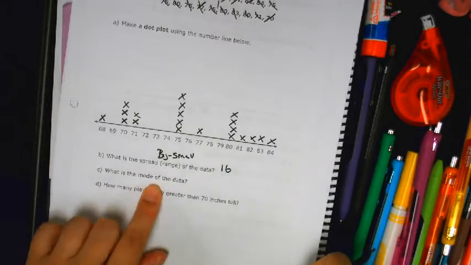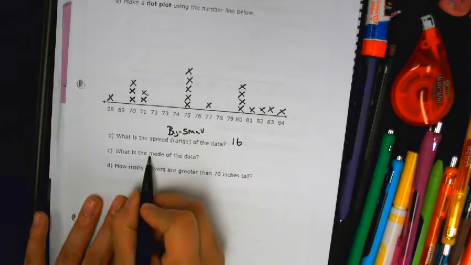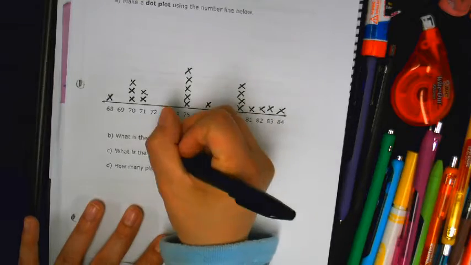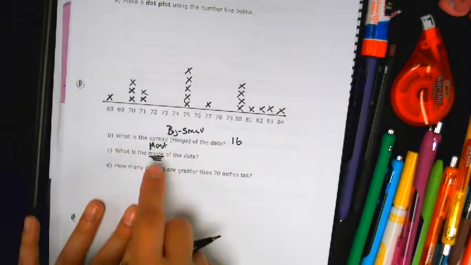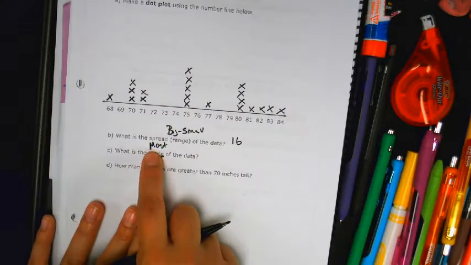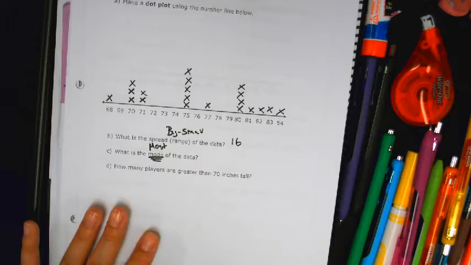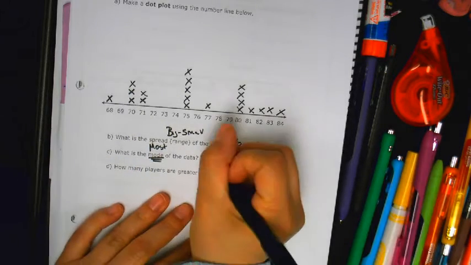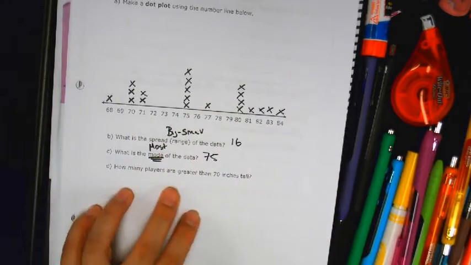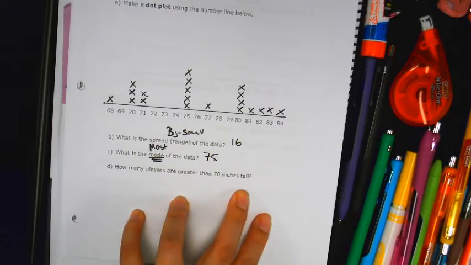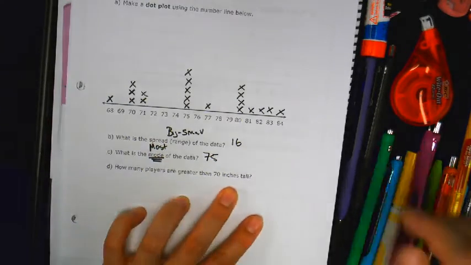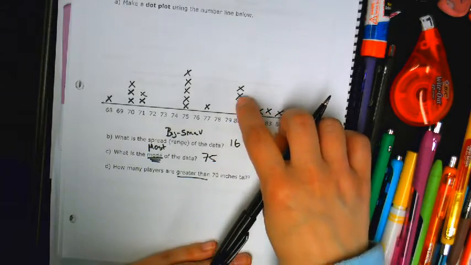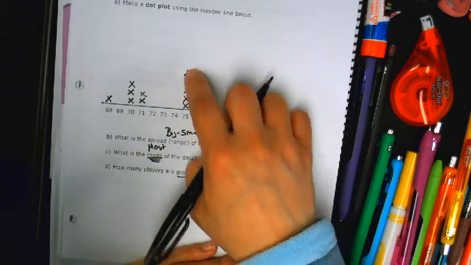What is the mode? Oh, mode. What does mode mean? Yep. Number that repeats the most. So mode, most. I like to think about it as they both start with M-O, M-O. So what is the most? What is the mode? Which one repeats the most? 75. How many players are greater than 70 inches? 70 inches. Greater than. 16.